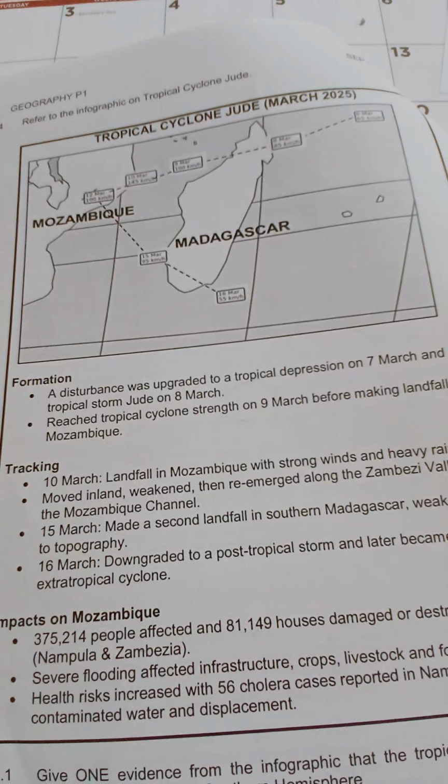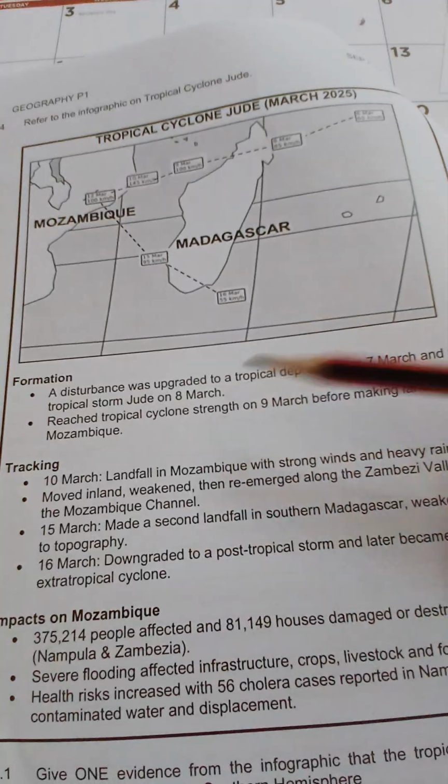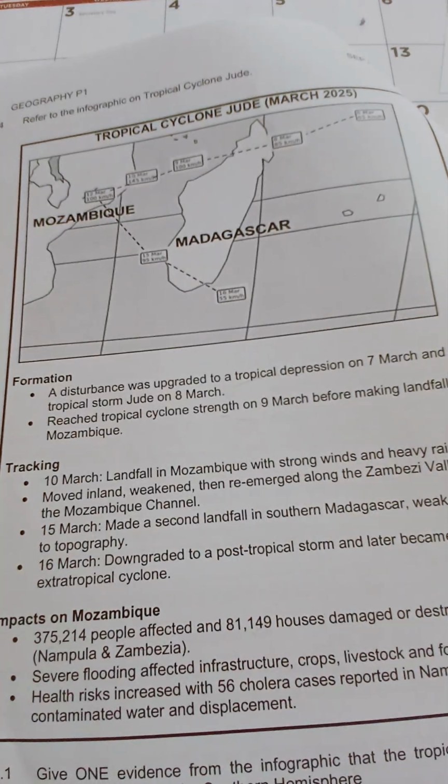So when you are explaining a concept, tropical cyclone, how are they formed? That's formation. How do they move? Of course, part of the tracking, we use GIS to track them. Then also, what are the impacts? What are the problems? And also, we're supposed to come up with strategies. Let's go through the answers now.